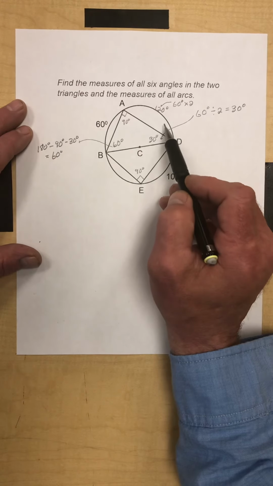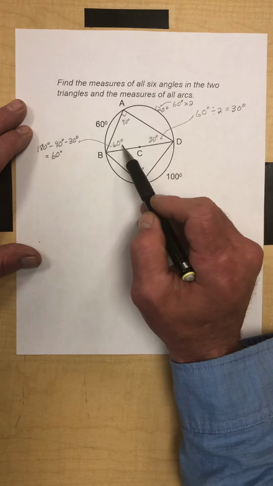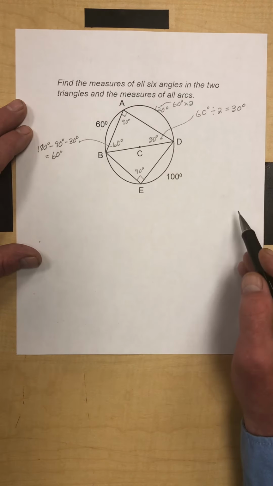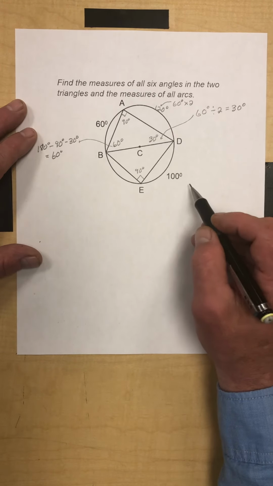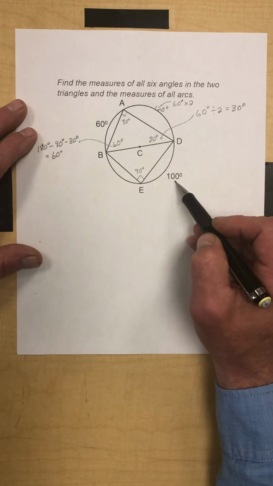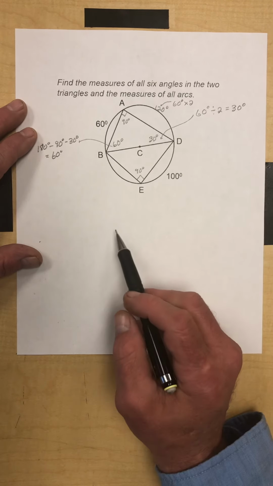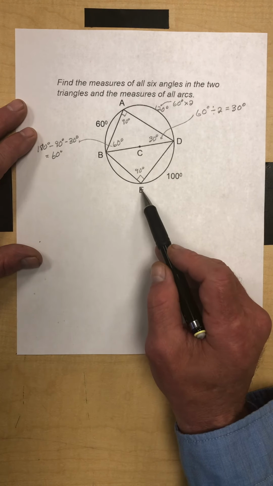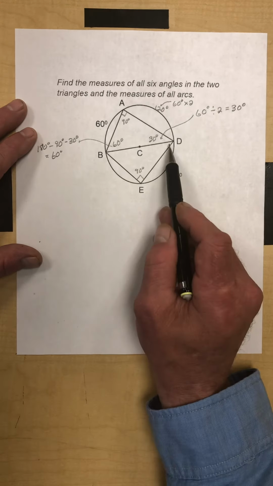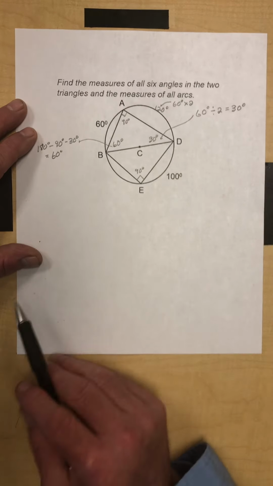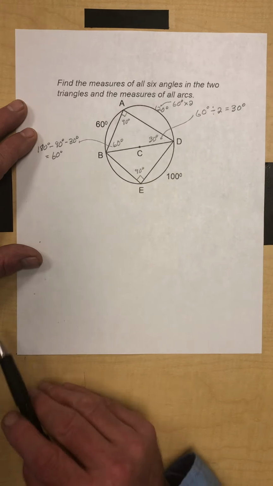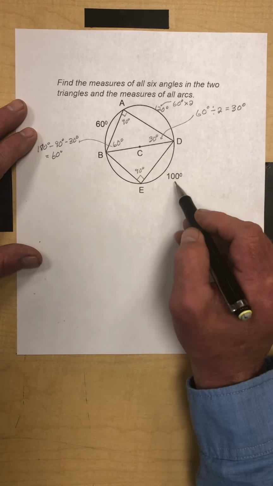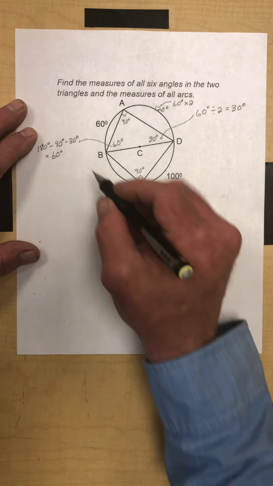That takes care of everything up here with this right triangle and all of the arcs. Now we come down here, and I have this 100-degree arc, and notice that it is subtended by angle DBE. Angle DBE is an inscribed angle because, again, the vertex is on the circle. So the measure of the inscribed angle has to be half the measure of the intercepted arc.